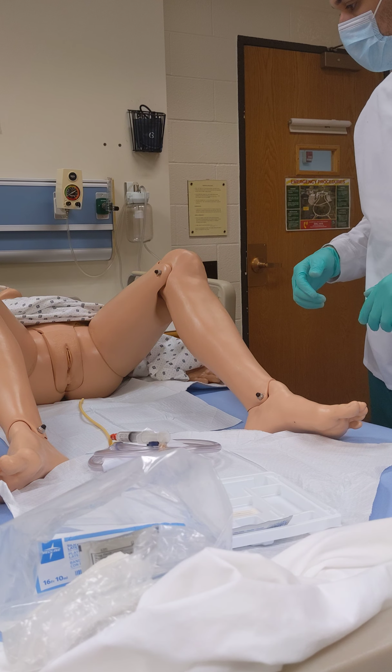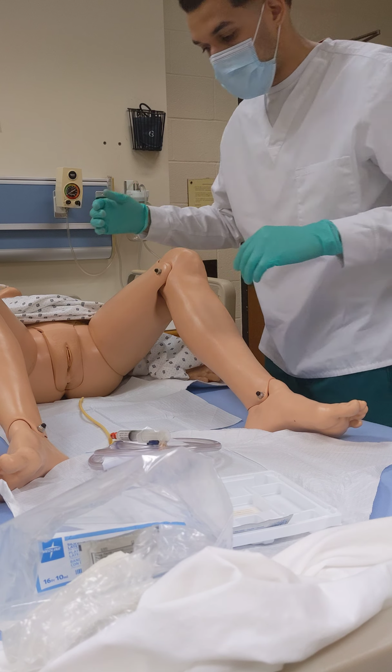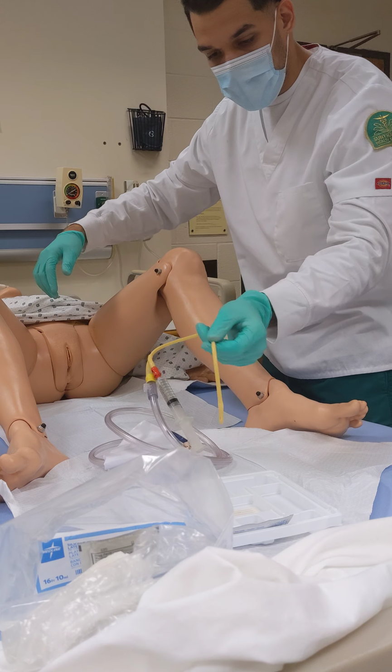So now that the patient is sterile and ready, I'm going to apply the catheter into the lubricant.